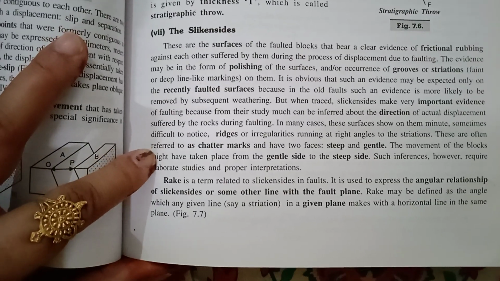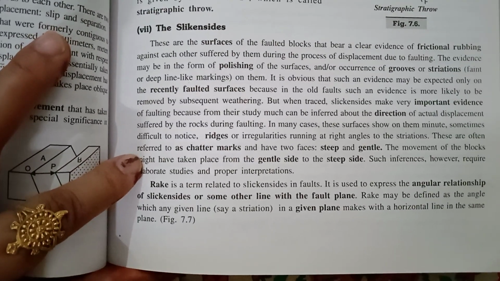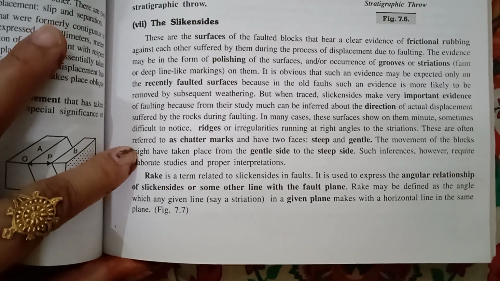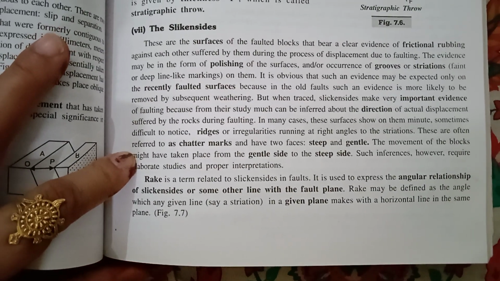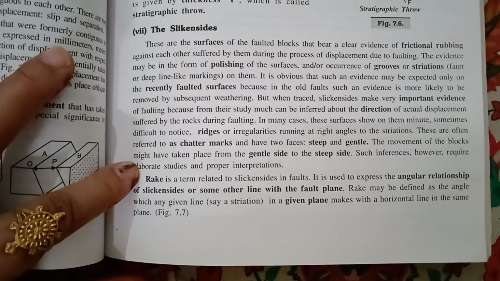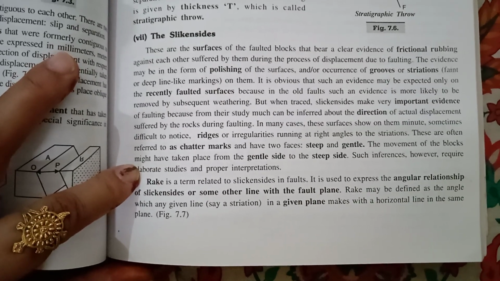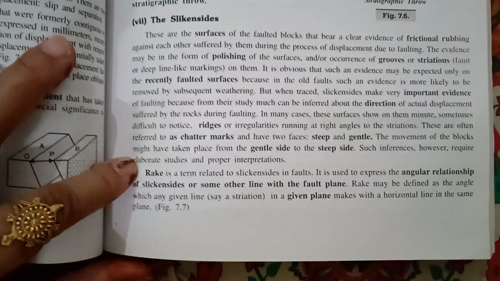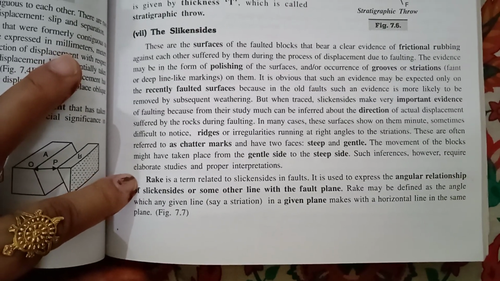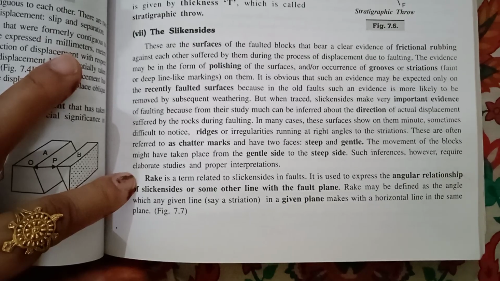These are often referred to as chatter marks, and have a steep and a gentle face. So the movement of the blocks might have taken place from the gentle side to the steep side. Such an inference, however, requires elaborate study and proper interpretation.